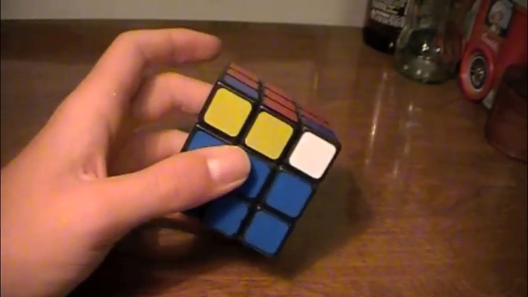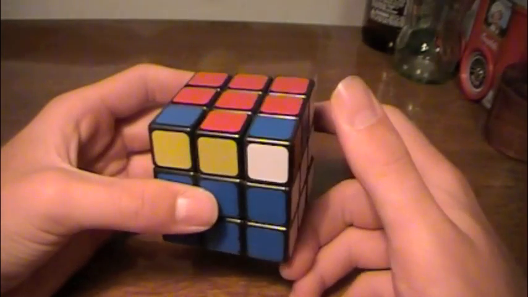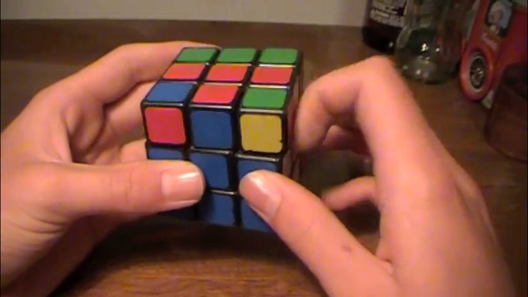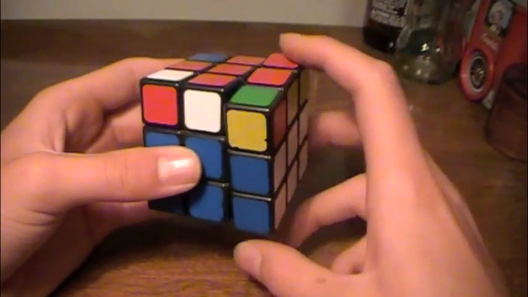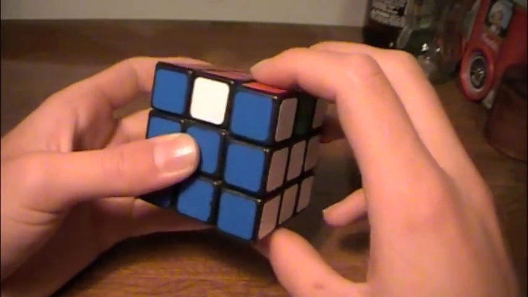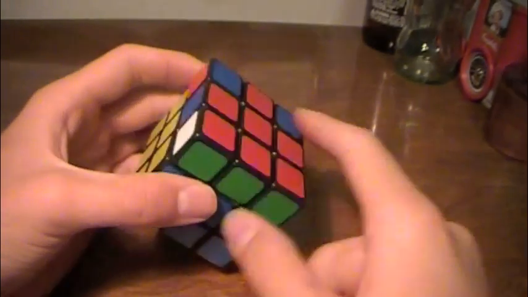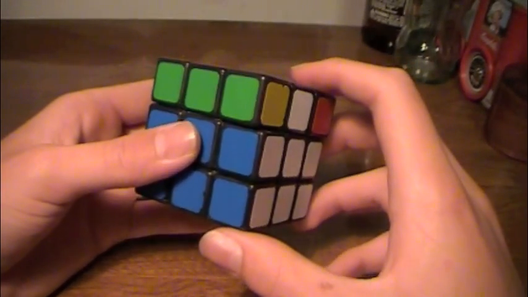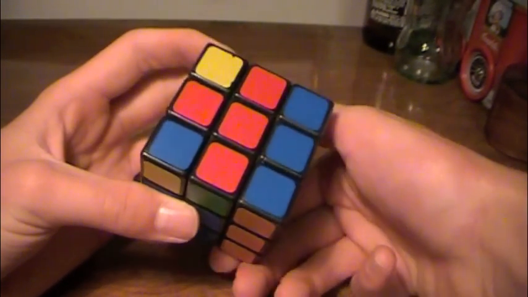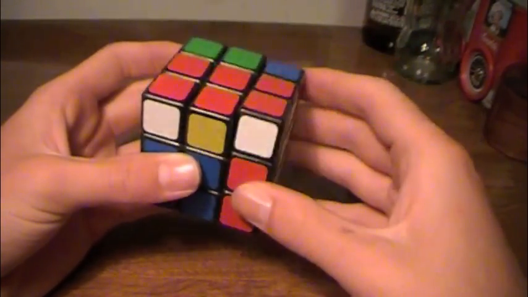And so if you have a situation like this, you do essentially the opposite, or backwards, so the same thing. You can do R prime U2, R U, R prime U, R, R U2, R prime U prime, R U R prime. Or you can do the opposite, or the backwards mirror. R U2, R prime U prime, R U prime, R prime, R prime, U2, R U, R prime U, R.